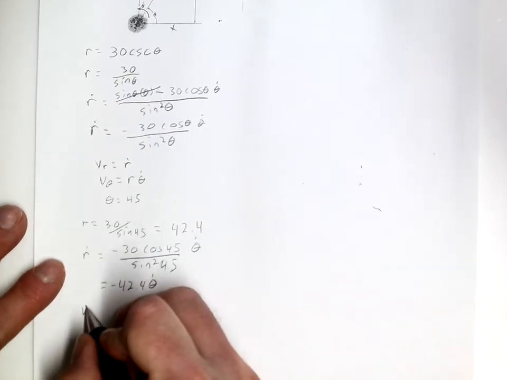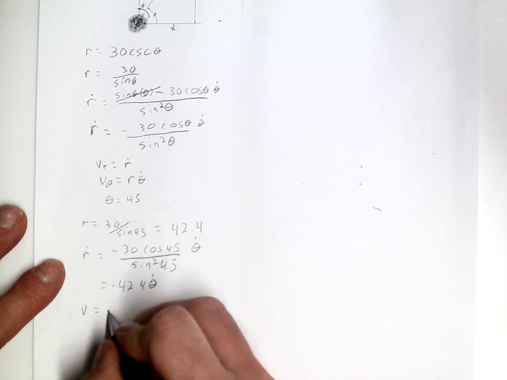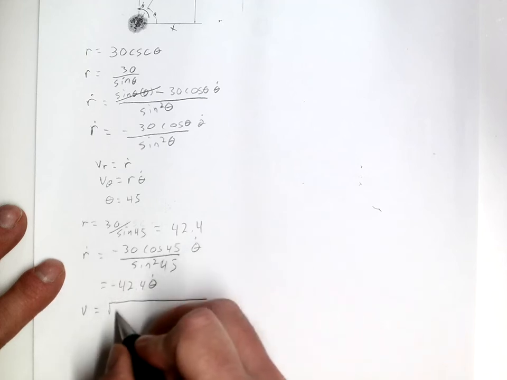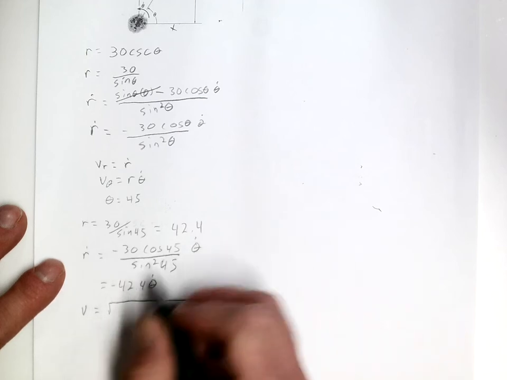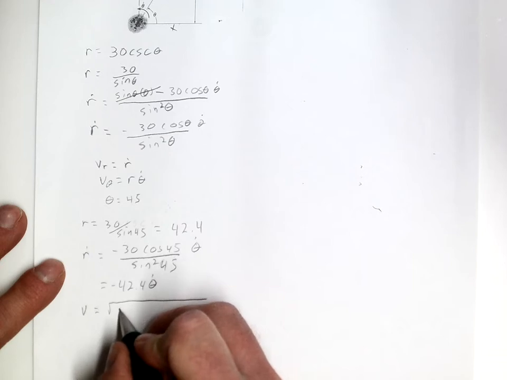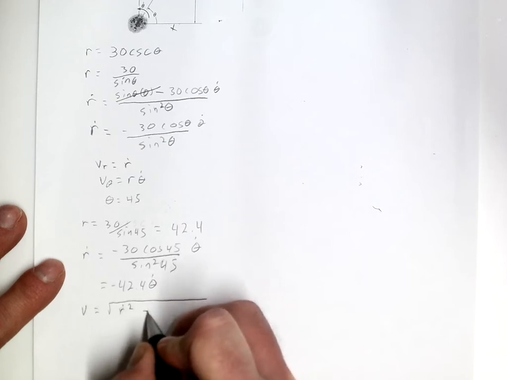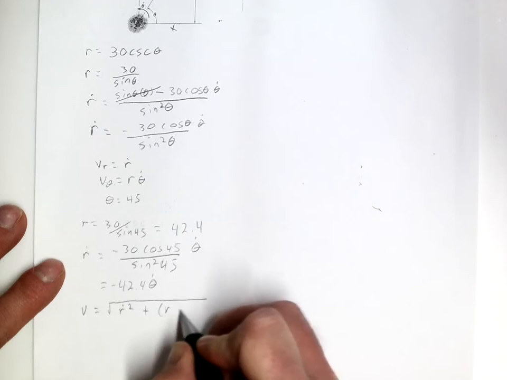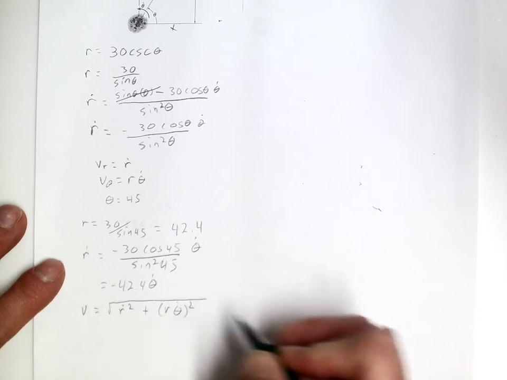So v is equal to the square root of r dot squared plus r theta dot squared.